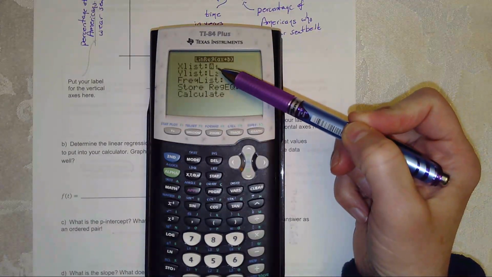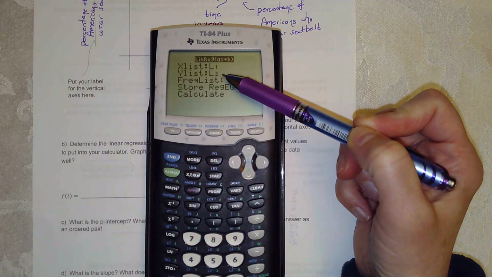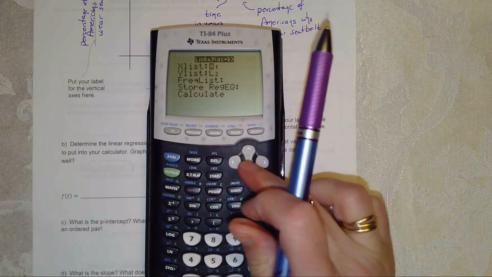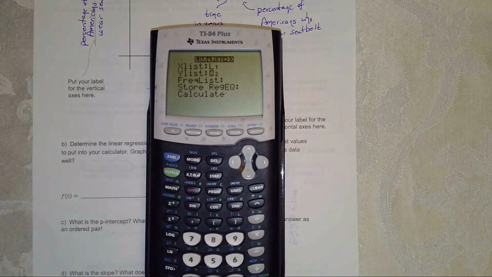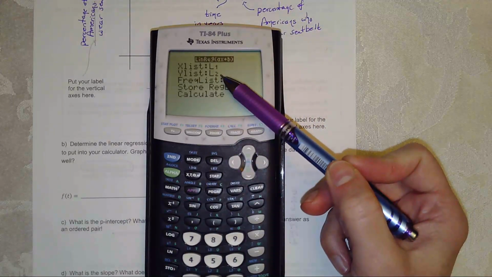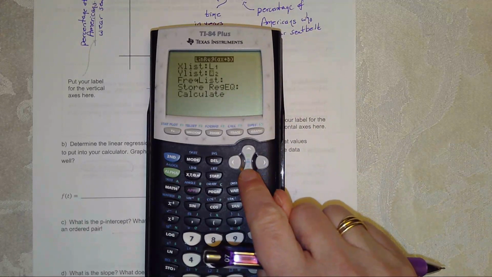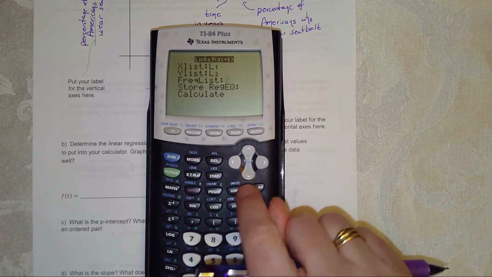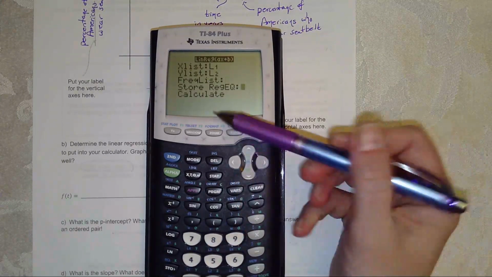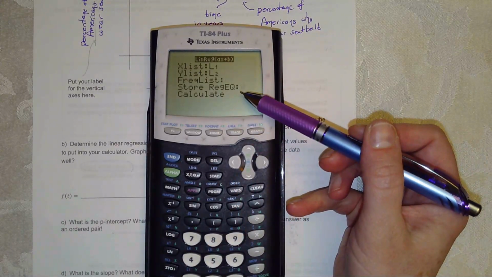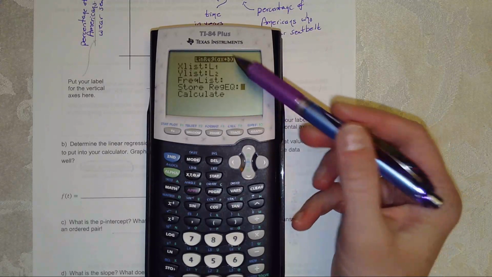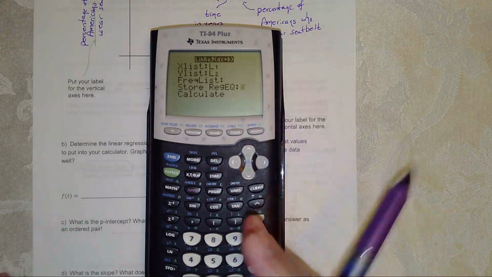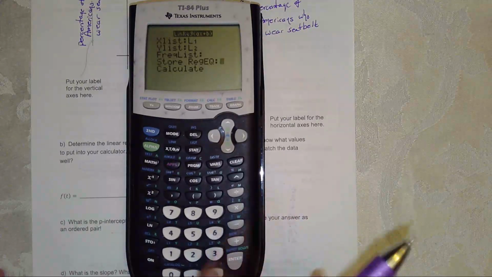Now make sure your X list is L1, your Y list is L2, and if it doesn't, you can arrow up and down and use the second one, second 2 to enter in L1 and L2. Now, our frequency is 1, so you can just leave that alone. We're not doing frequency lists, so just cross over that. Now, you can have the calculator store this equation. If your calculator looks like this, it can store the equation into whatever y variable you want. So let's just have it do that.